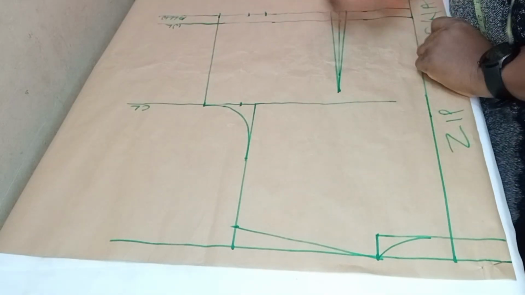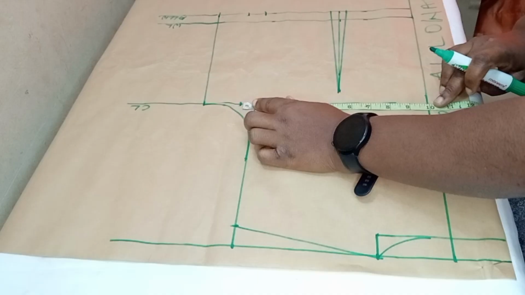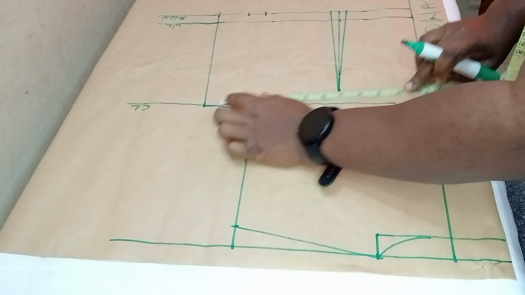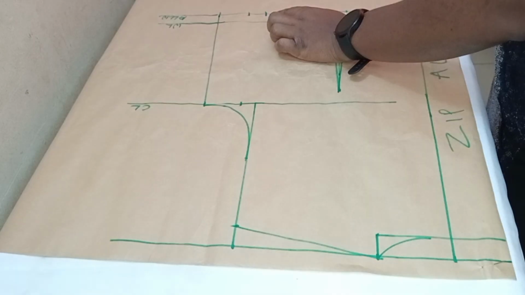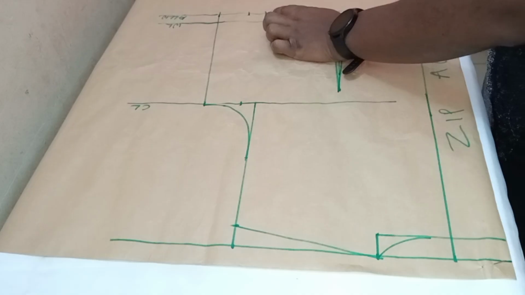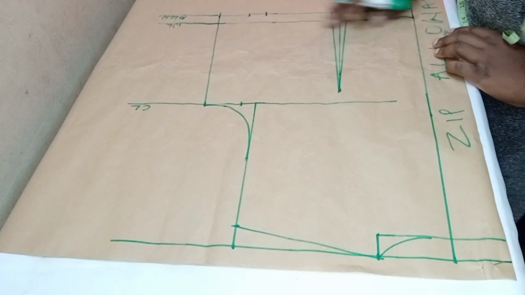Exactly. That's it. Now, I'm just confirming the measurements here to be sure that what we have is what we are supposed to have. It's always good to confirm measurements, especially when you're working directly on the fabric, even on the pattern paper. Just confirm, it costs nothing.